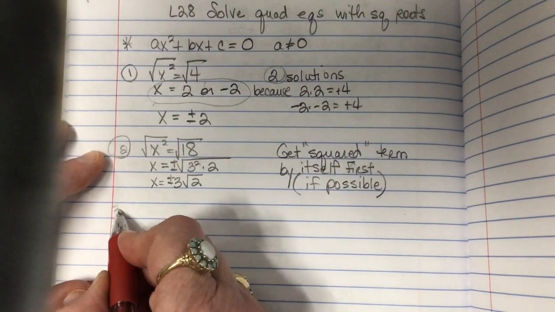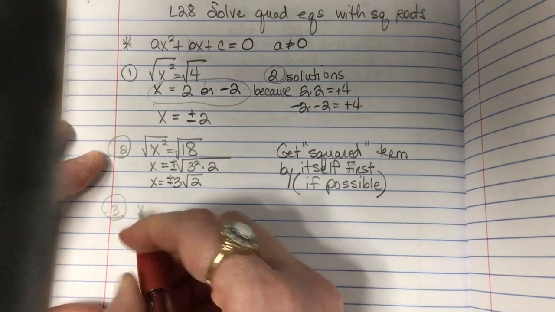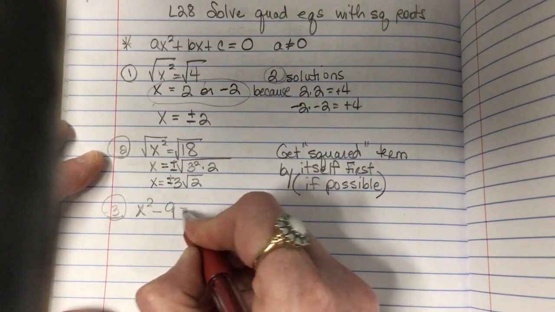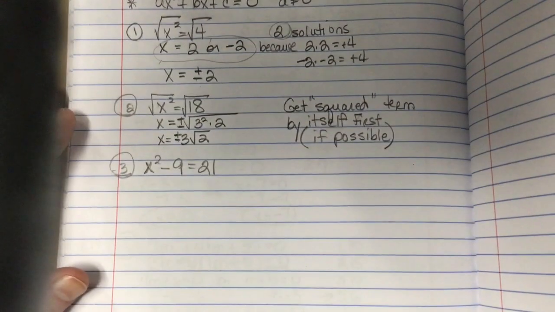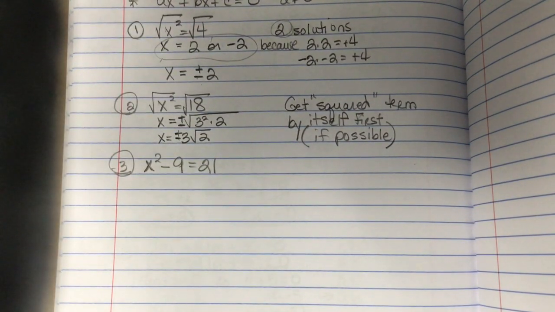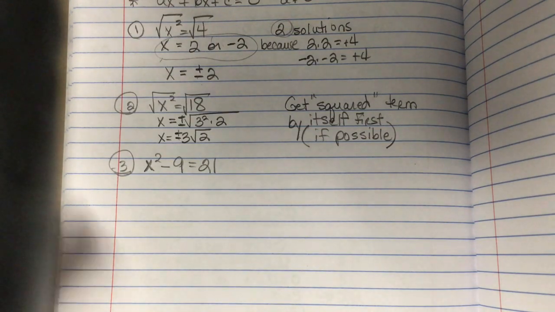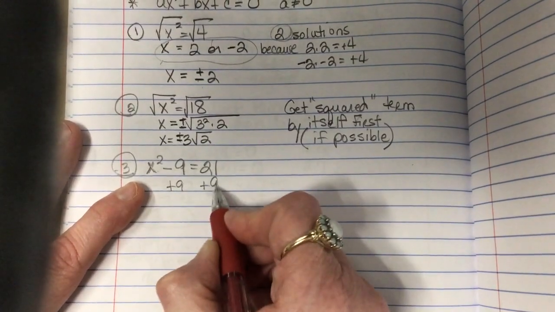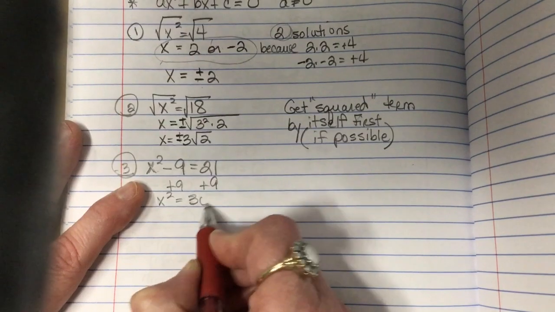So if I have, let's do x squared minus 9 equals 21. It is quadratic. It is squared. You have 2 answers, always. That's what you need to tell yourself. This is quadratic because it has a squared and it has 2 answers. And you'll see when you have cubed, it'll have 3 answers, as we work them. Now, get your squared term by itself. So we need to add the 9. And we get x squared equals 30.